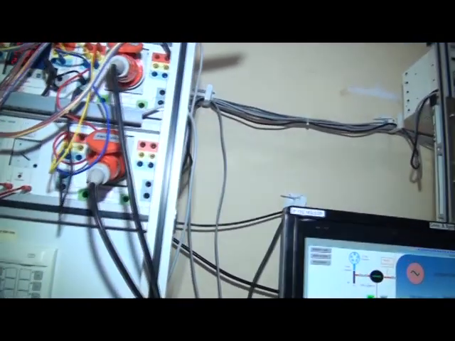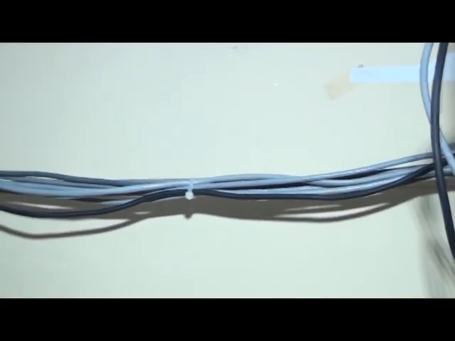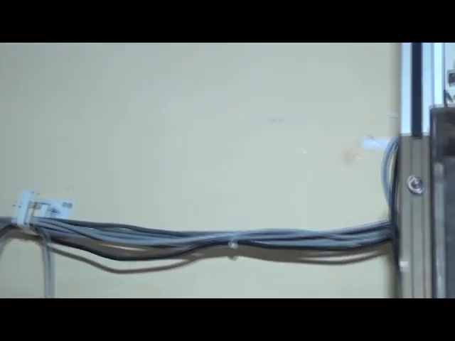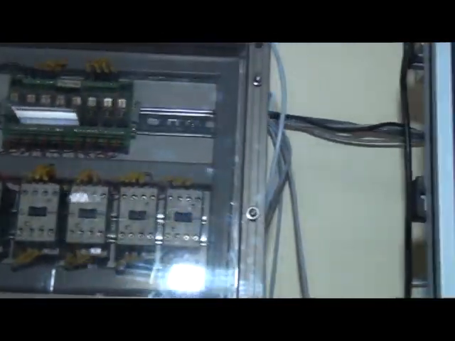These are generation voltages from the alternator. The same generation output voltage is transferred to the synchronization setup through EMT63/2 through a 5-pin industrial socket.